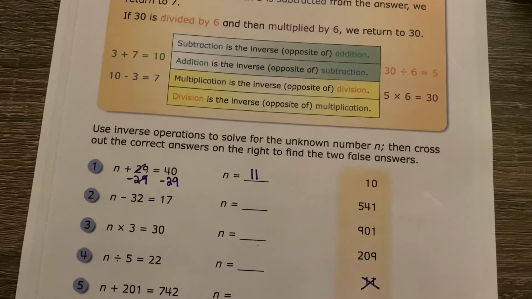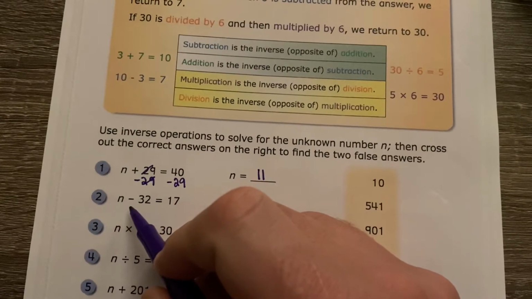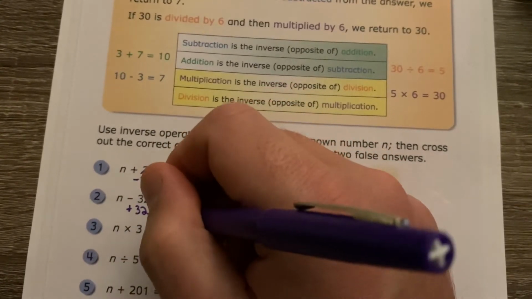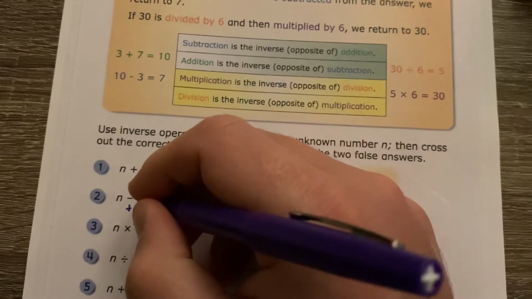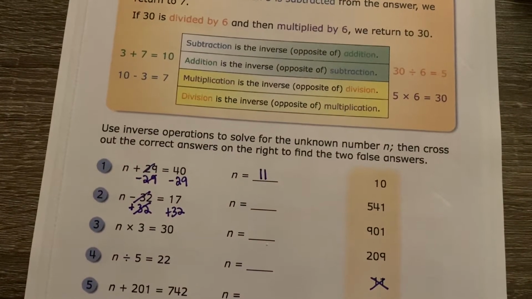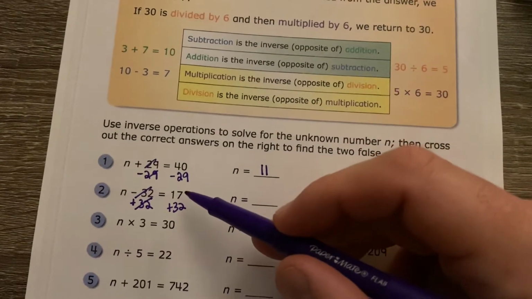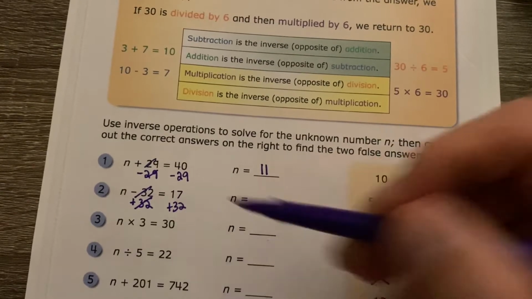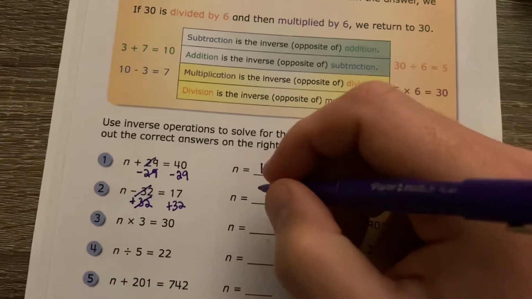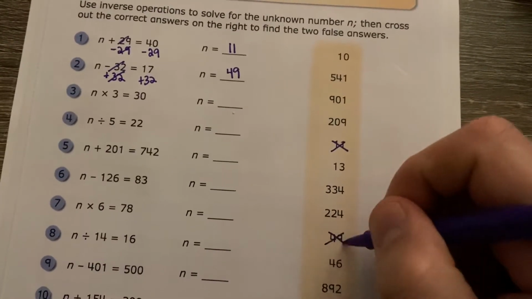Number 2, n minus 32 equals 17. The inverse of subtraction is addition, so I'm going to add 32. Again, I want to figure out what n is, so that's why I have to cancel out some of these numbers. If I add 17 and 32 together, I'm going to get 49. So I'm going to go over here and cross out 49.